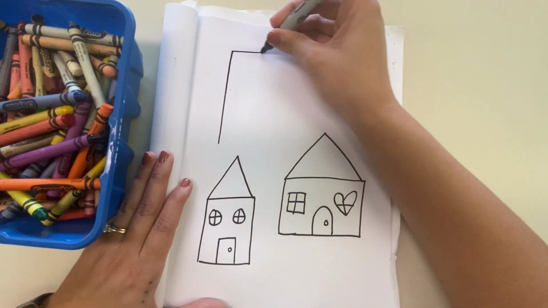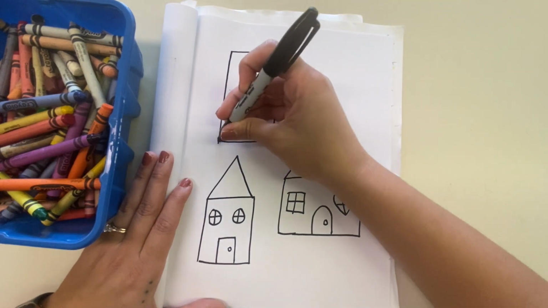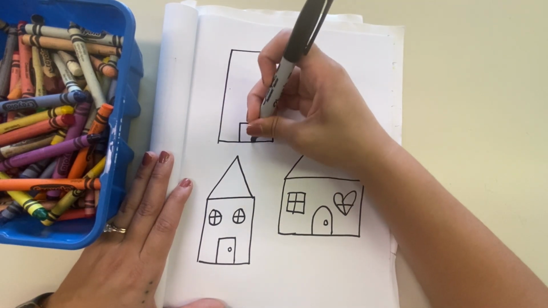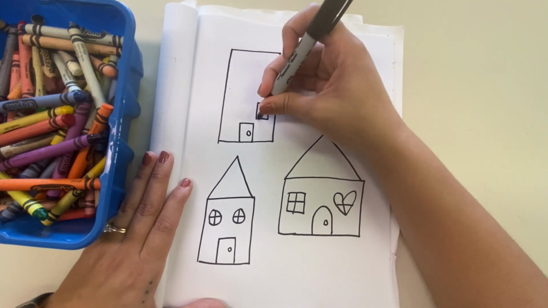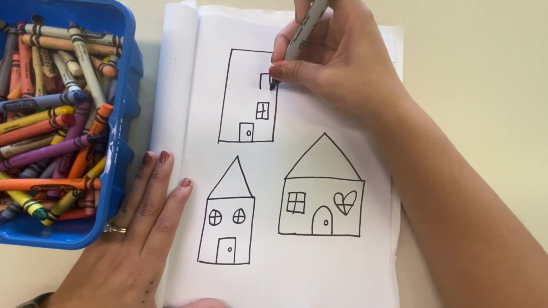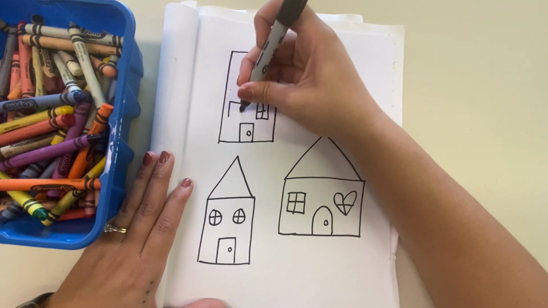And I'm going to draw another type of home here. This is called an apartment building. And apartment buildings usually are more than one floor, so I'm going to add 2 rows of windows here.